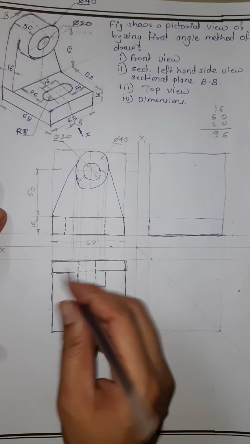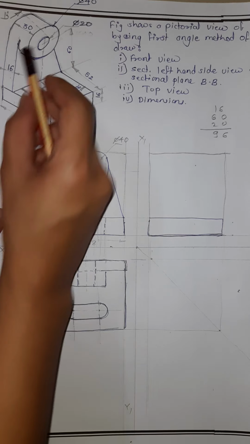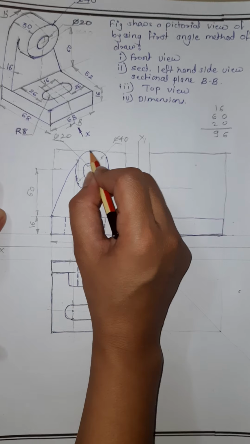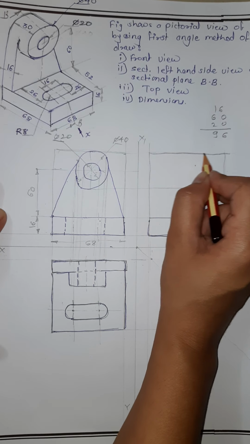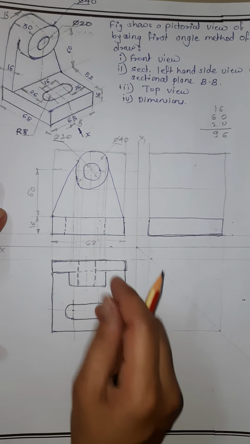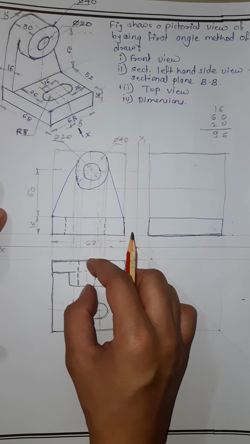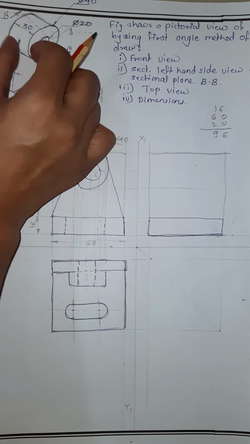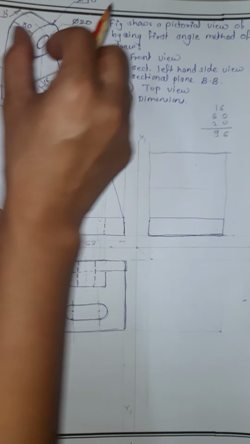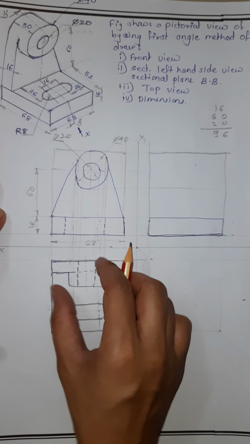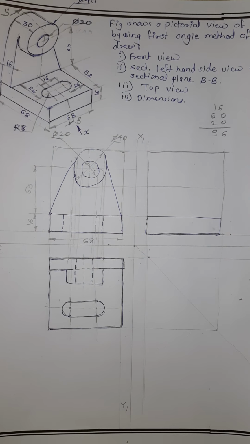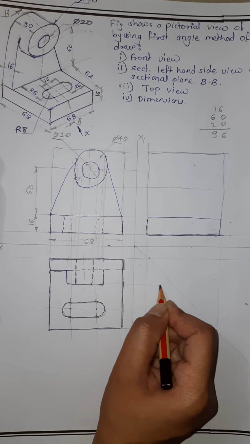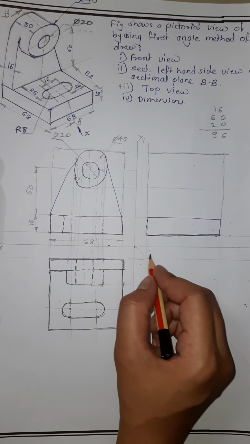Then we'll draw this surface, so we'll project it from the front view. This portion in the top view is this, so you'll get this 30 mm. We project this 40 mm. This is 40 mm and this is 30, so 40 mm and 30 mm from the top view. So we'll project that 30 mm like this.